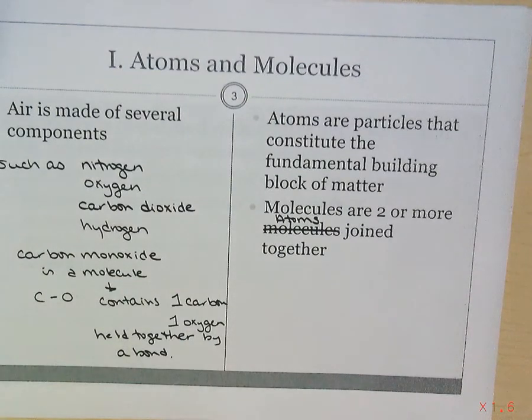So how do properties of substances depend on molecules and atoms?